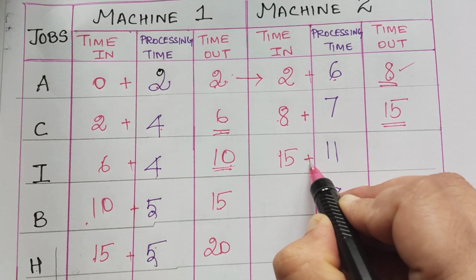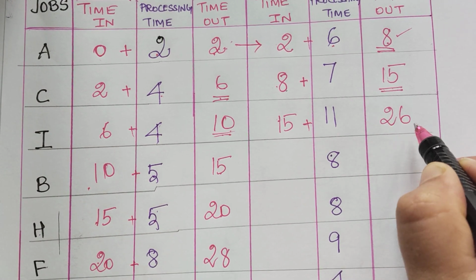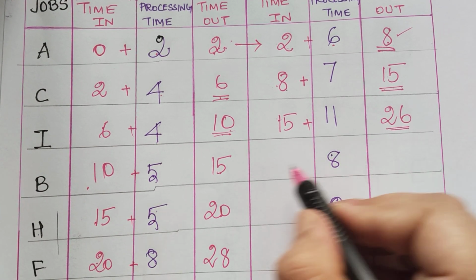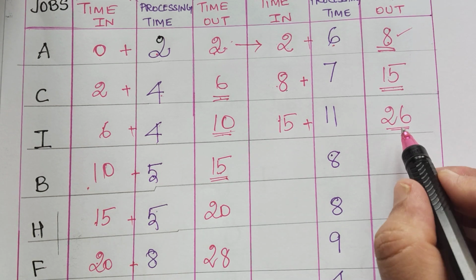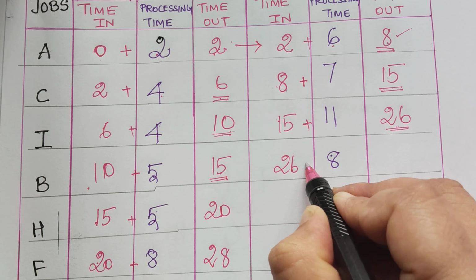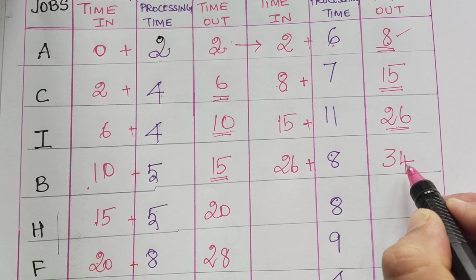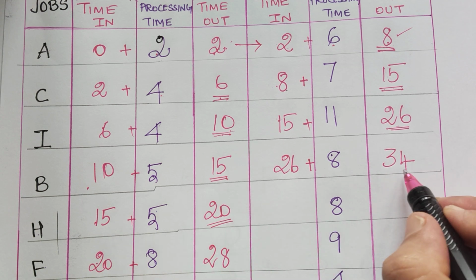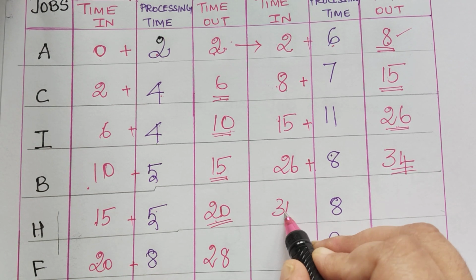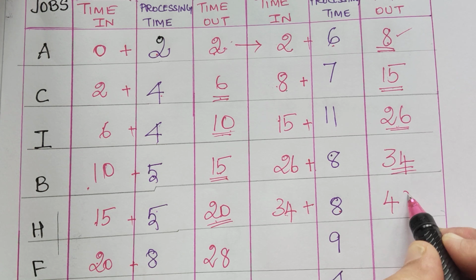So 15 plus 11 will give us 26. So we have to check whether 26 is greater or 15 is greater. 26 is the greater one. So we have to write 26 here. And so 26 plus 8 will be 34. So is 34 greater or is 20 greater? 34 is greater. So 34 plus 8 will give us 42.